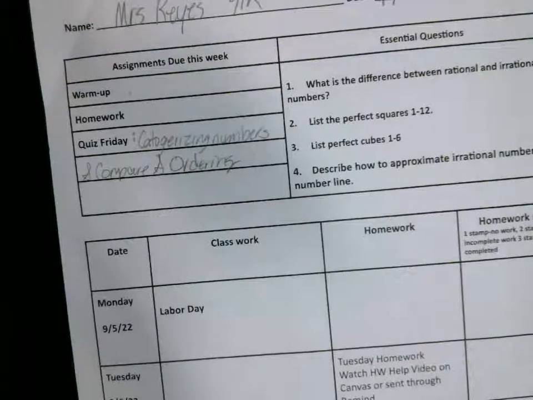Pick up your calculator. We're doing problem number 2. Scratch out problem 1. We're doing problem number 2 in the warm-up.